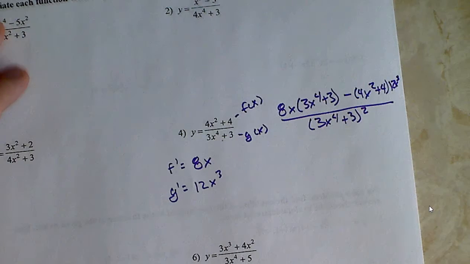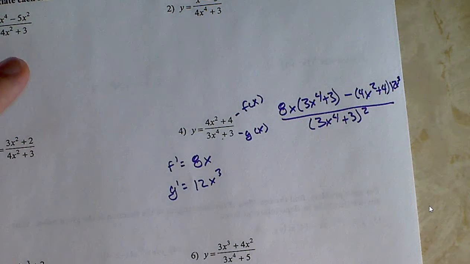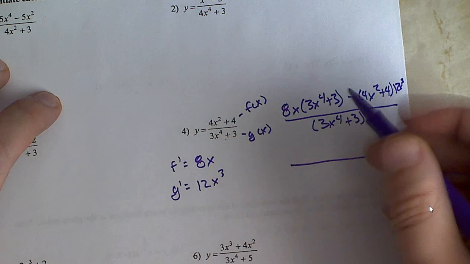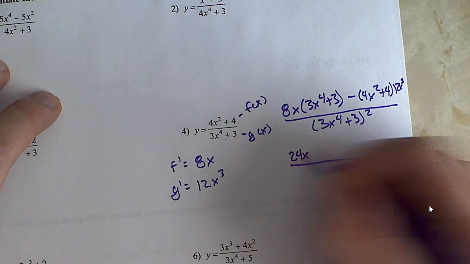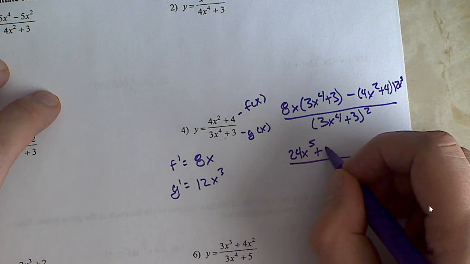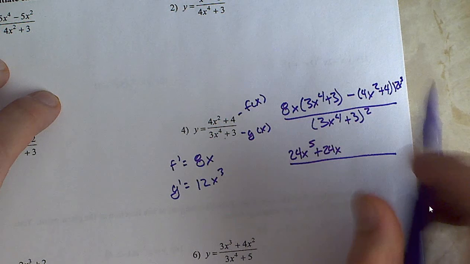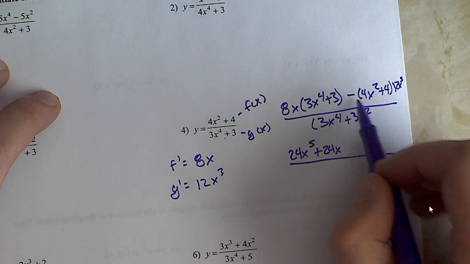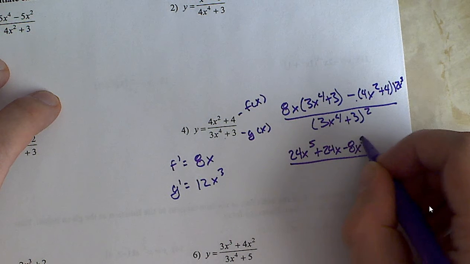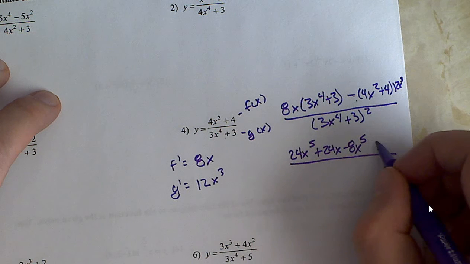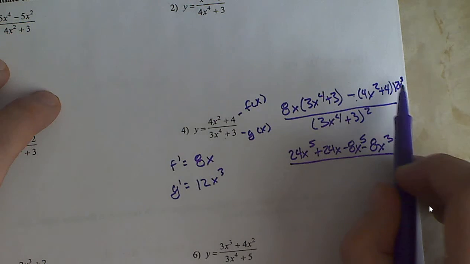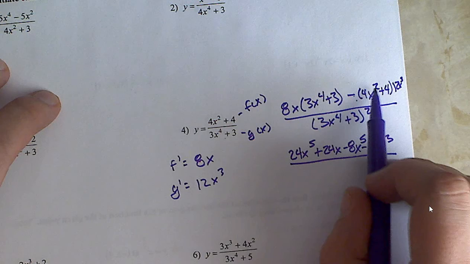And now I have to do some distributing, and then I have to do FOIL on the bottom. So if I distribute up here, 8 times 3 is 24, x times x to the 4th is x to what power? Cool. And 8x times 3 is, okay. And then I'm going to do minus, that's going to be 8x to the 5th. And then another minus 8x to the 3rd. Because when you multiply x to the 3rd by x to the 2nd, the exponents add.